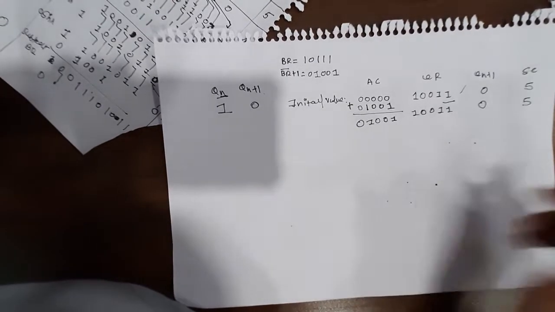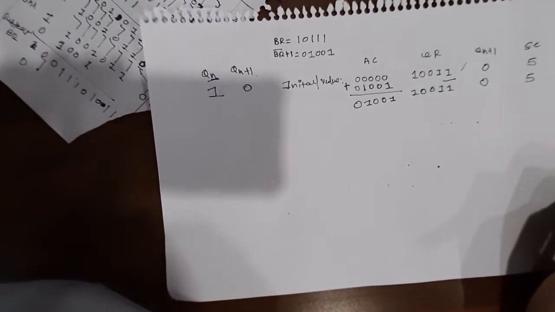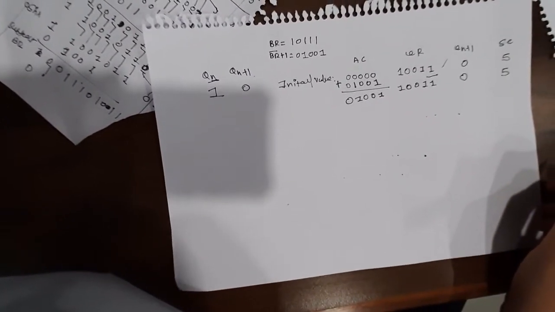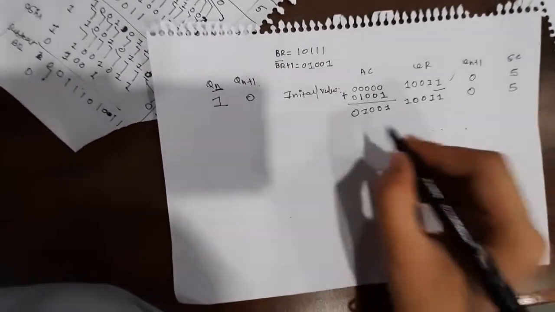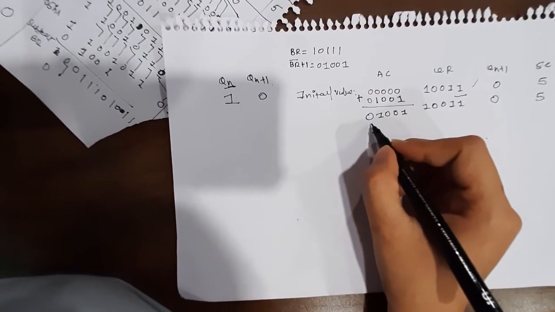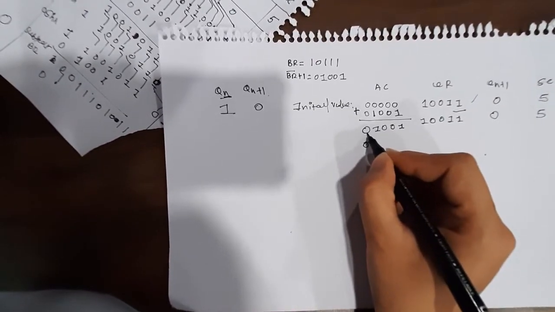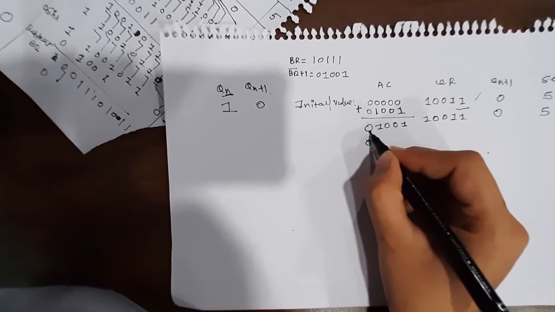Okay, after that, to perform the multiplication we perform the arithmetic shift right operation. To perform the arithmetic shift right operation, we keep the sign bit as it is, and then we shift all bits right by 1 position.